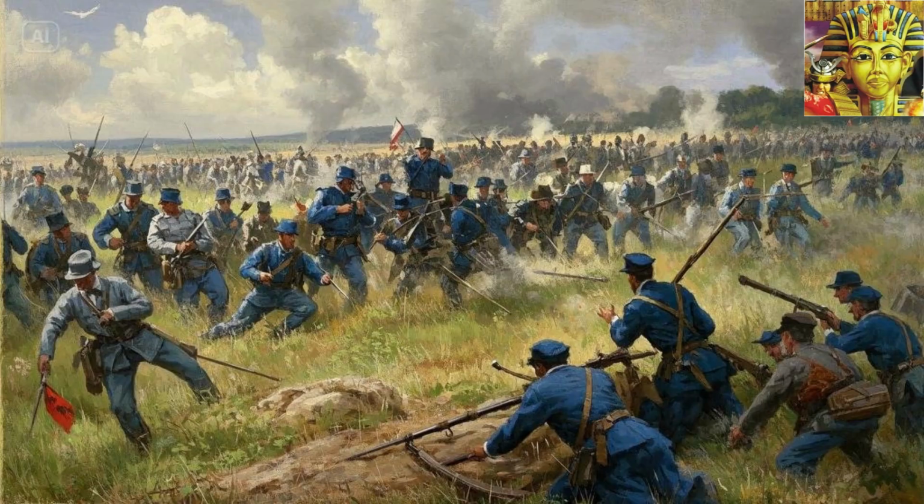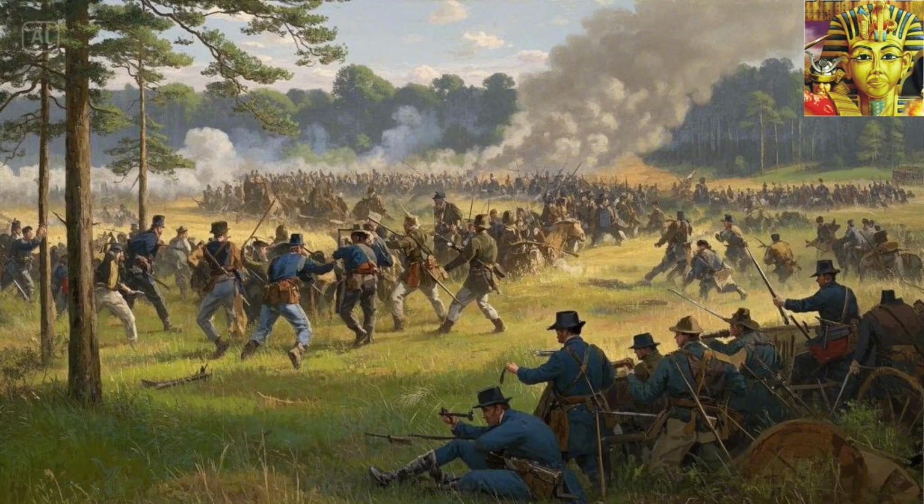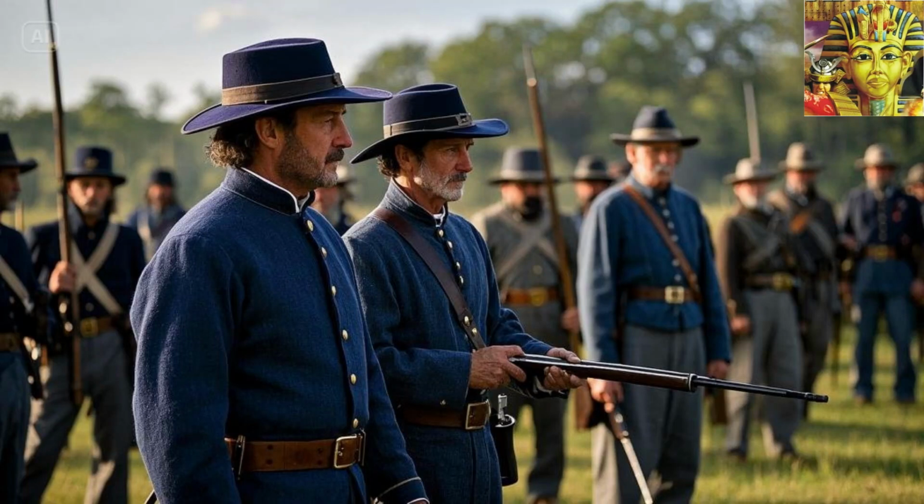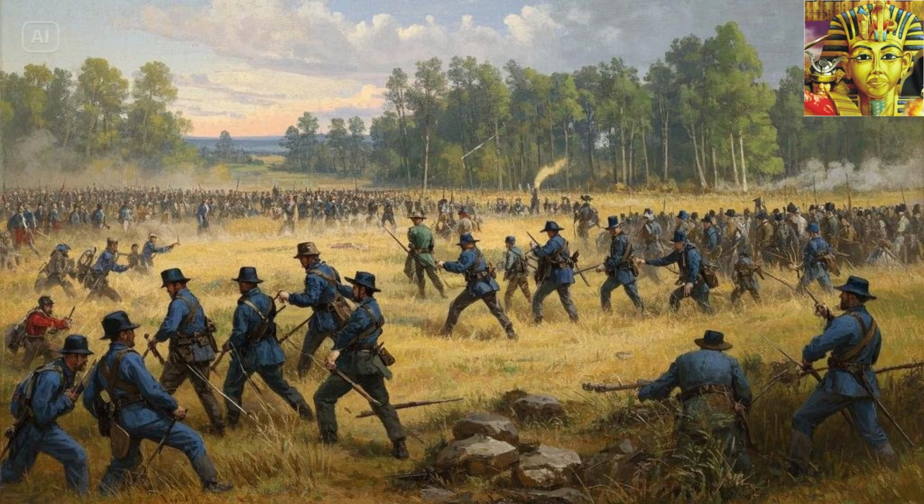Thomas's stand at Horseshoe Ridge. For several hours, Thomas's men withstood relentless Confederate assaults. Despite being outnumbered and running low on ammunition, they held their ground, buying precious time for the rest of the Union Army to retreat to Chattanooga. Thomas's leadership during this critical phase of the battle was nothing short of heroic. He personally directed the defense, moving from one part of the line to another, encouraging his men, and ensuring that every available resource was used to its fullest potential.